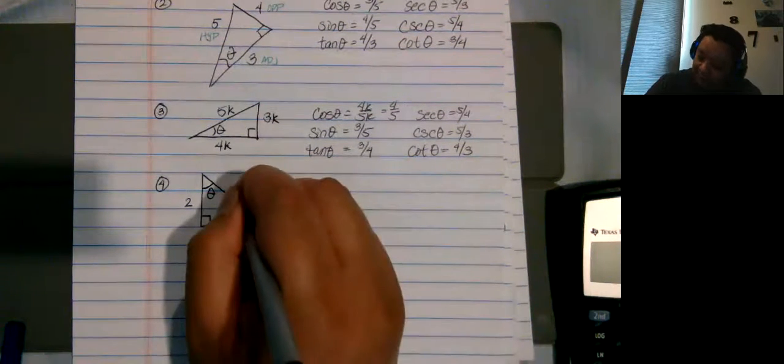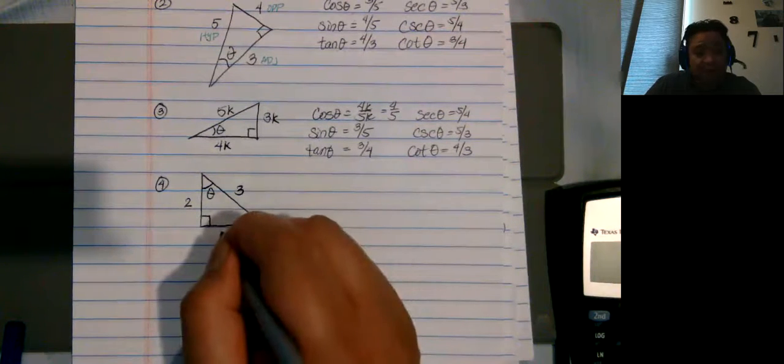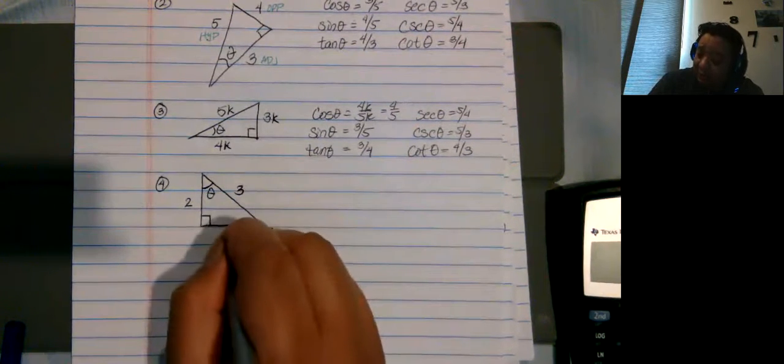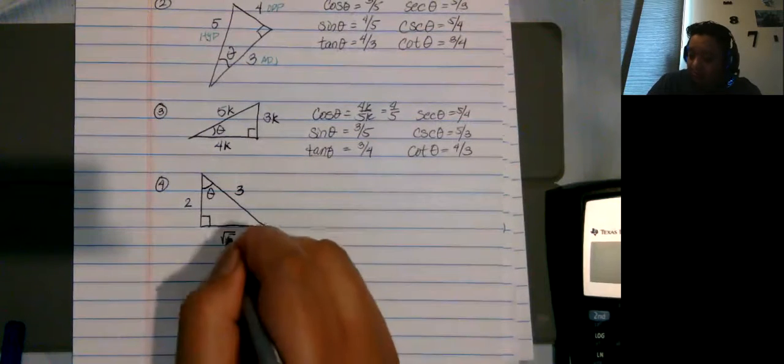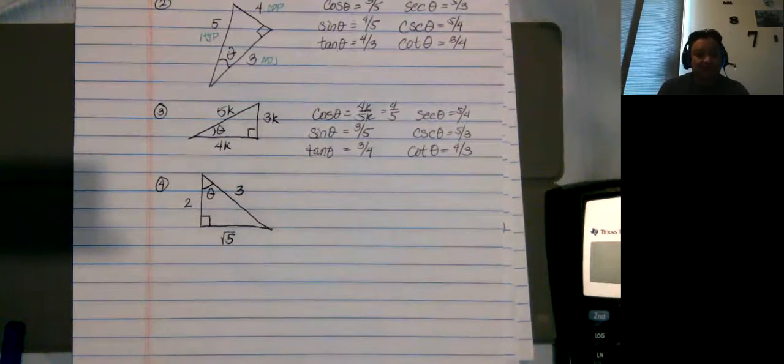Let's do 3. All right, so using your Pythagorean theorem, the third side is going to end up being radical 5, because you're going to get 9 minus 4, and then you have to take the square root. So this is radical 5.